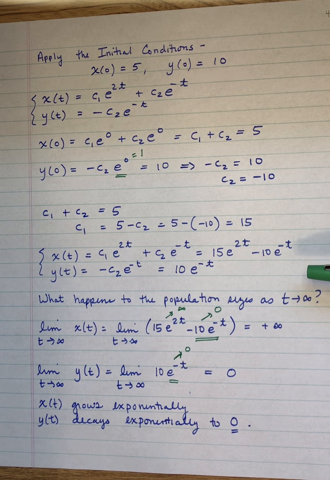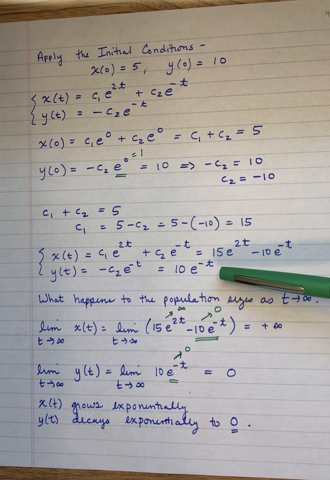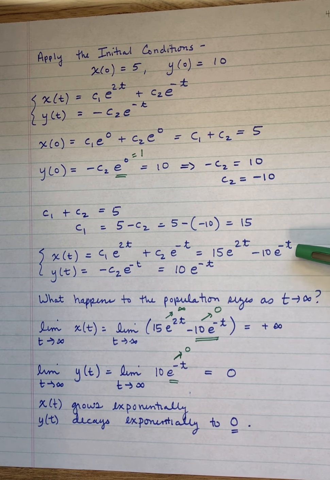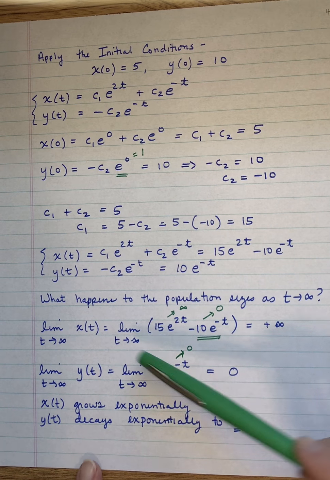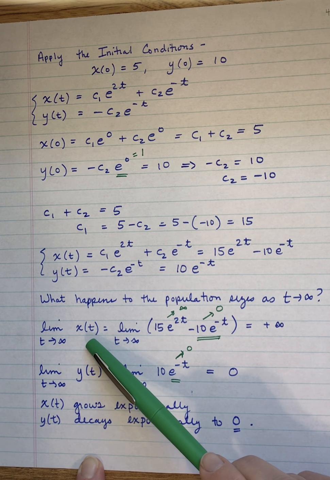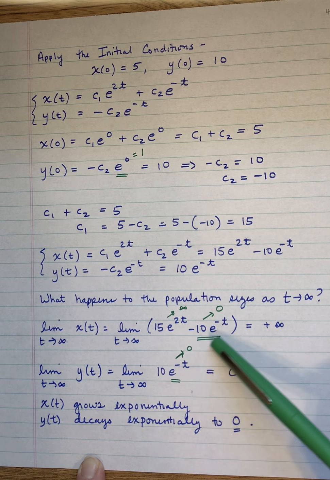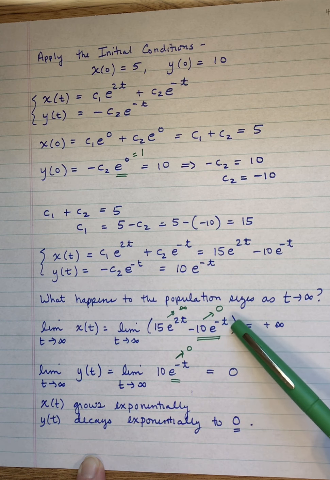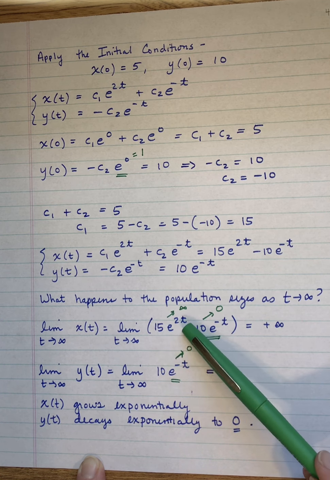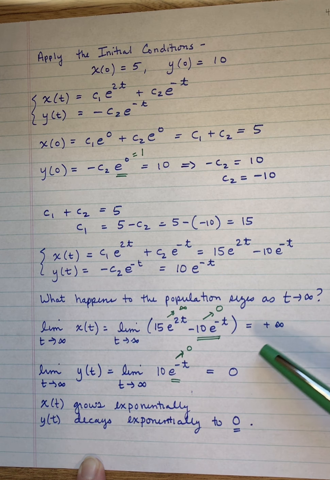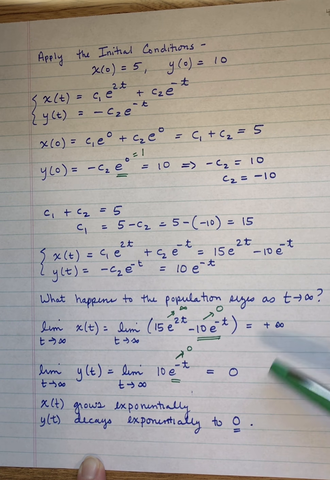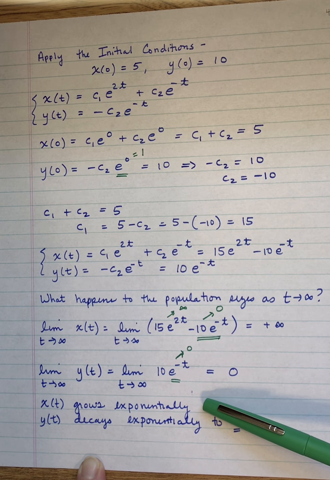So what happens to these population sizes? Remember early on we said that derivative of y was negative, which indicated that the population size was decreasing. And sure enough, that's what's going to happen. If you look at x, let's look at the limit as t approaches infinity for x. Here's our function. Now the e to the negative t part, that's going to 0, but e to the 2t is going to go off to positive infinity. So this x is going to go off to positive infinity. So it's growing exponentially, and will go off to infinity.